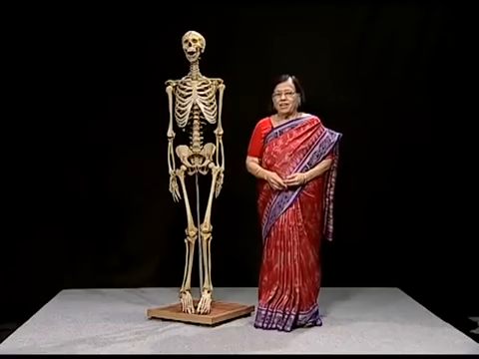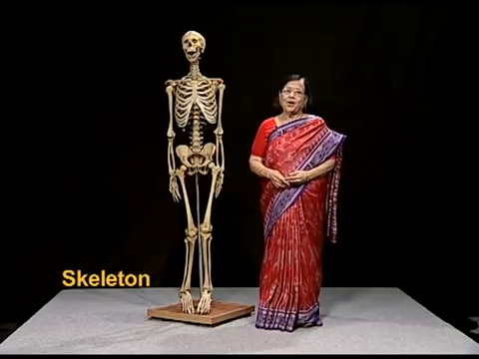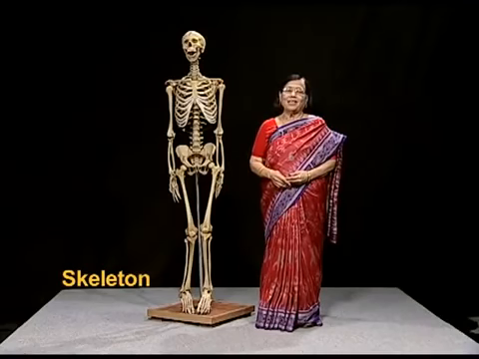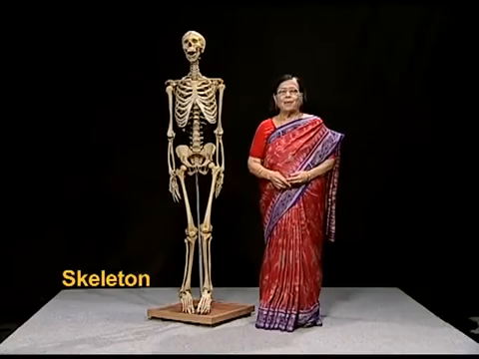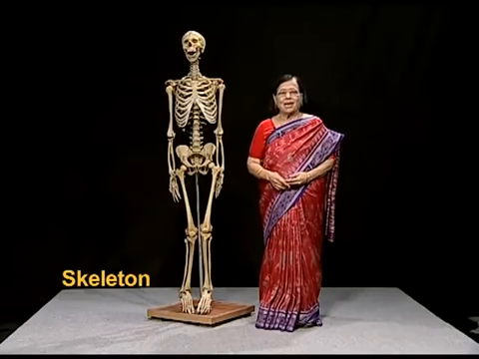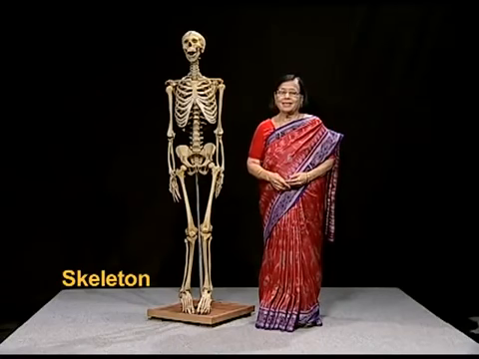Children, we have reached near the skeleton and I am quite excited to see all the bones in one vision in one go. I am sure you are equally interested to know about the placement of these bones in our body, which we are going to discuss along with this skeleton.